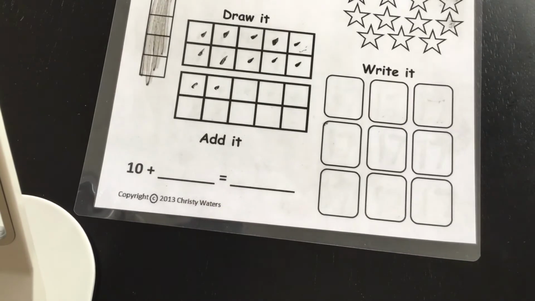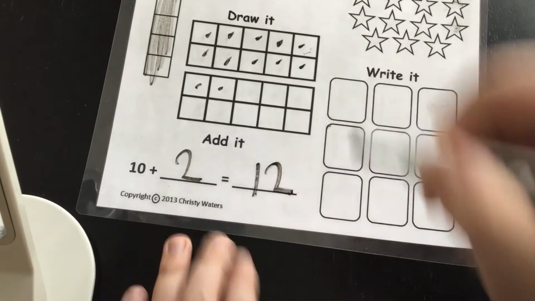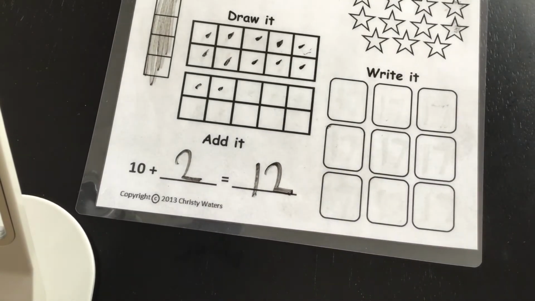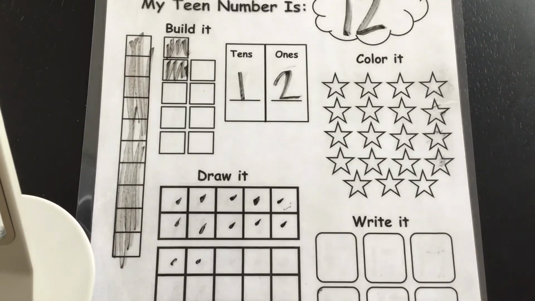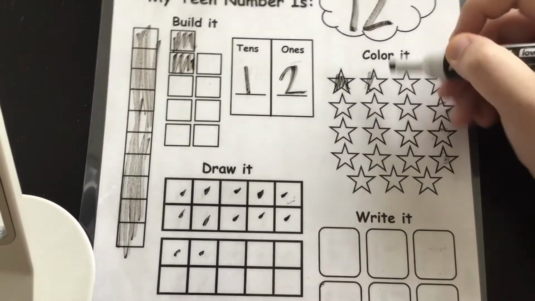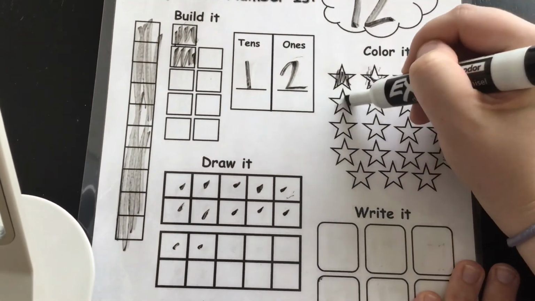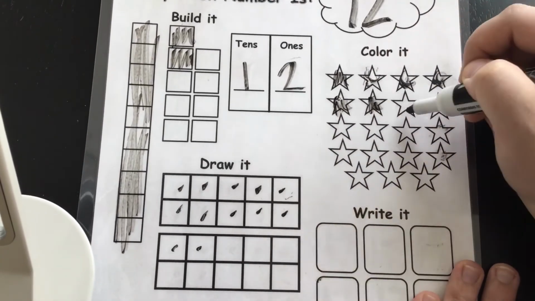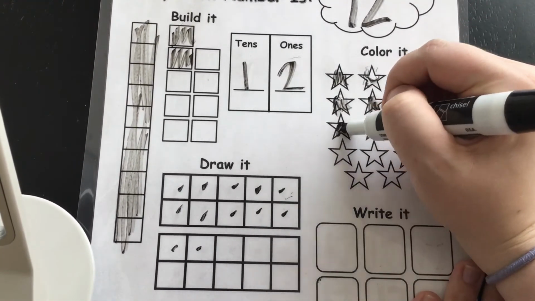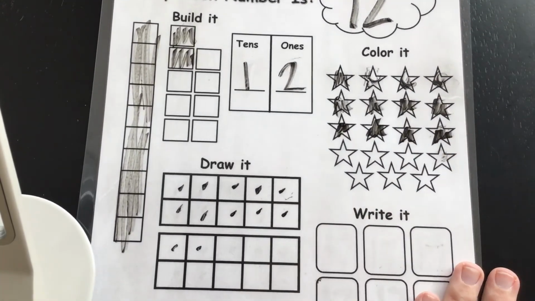All right, tell me about the equation. How would I do the equation? 10 plus 2 equals 12. Did you guys get that one? All right, here I am with coloring it in. I'm gonna count all the way to 12, and then when I get to 12, I'll stop. So 1, 2, oh, I didn't color very well. 3, 4, 5, 6, 7, 8, 9, 10, 11, 12, and then I'm going to stop at 12.